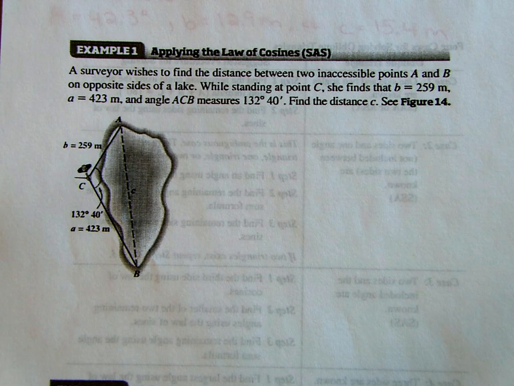It says a surveyor wishes to find the distance between two inaccessible points, A and B, on opposite sides of a lake. While standing at point C, she finds that B measures 259 meters and A measures 423 meters. Angle ACB measures 132 degrees 40 minutes.